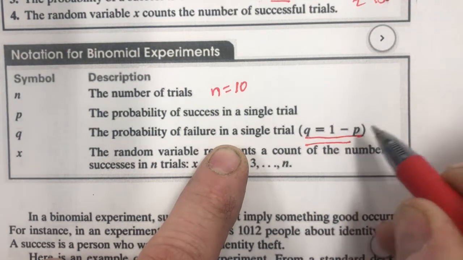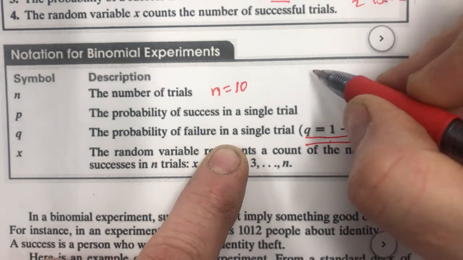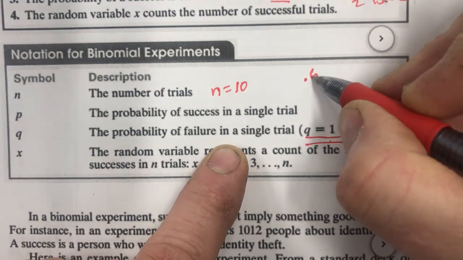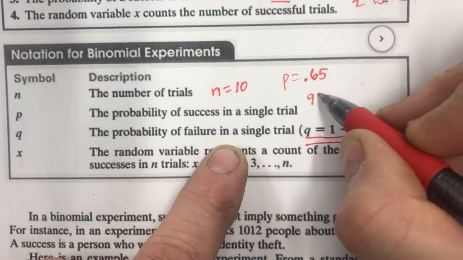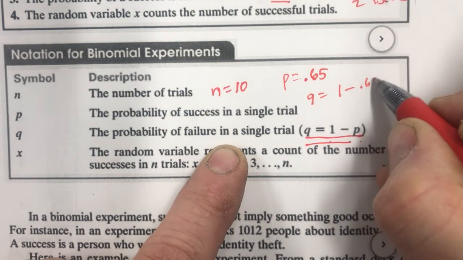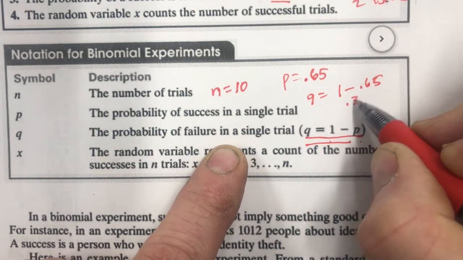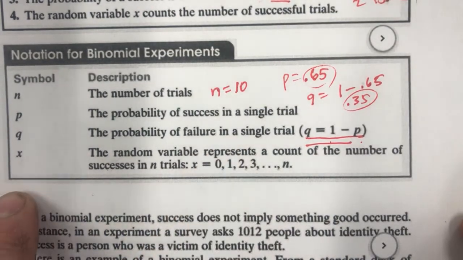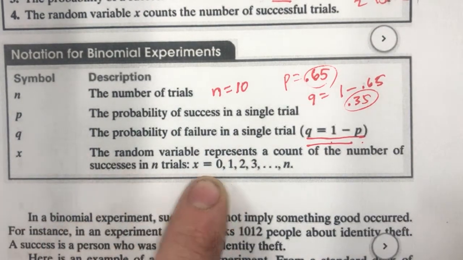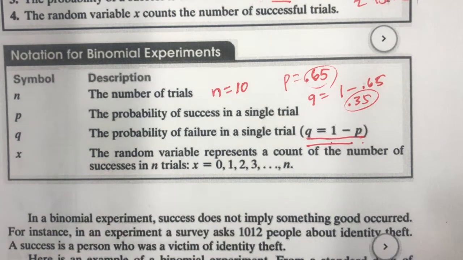And right here, 1 minus p is what q is. So suppose you've got a 65% chance that you hit the free throw, then that means q is going to be 1 minus that, which is 0.35. So that would be p and q. And then x, as we just said, that's the number of successes.